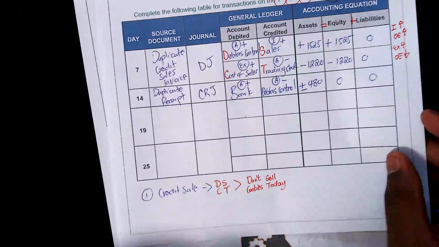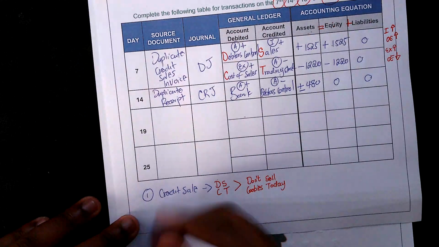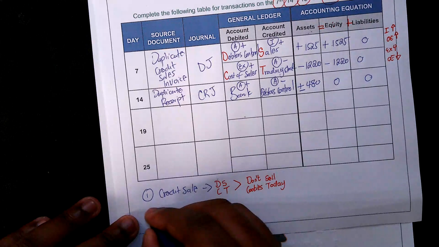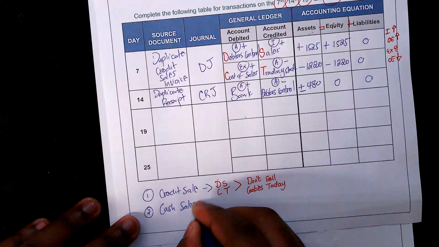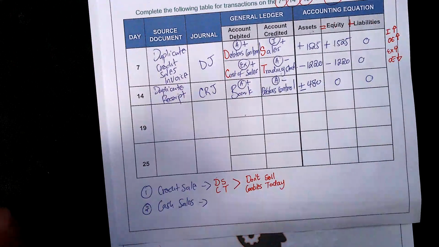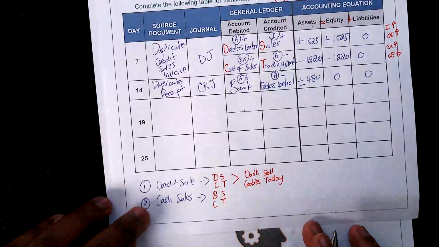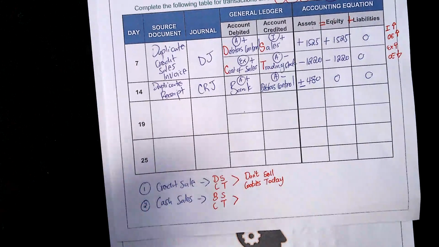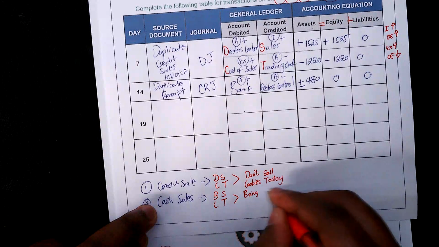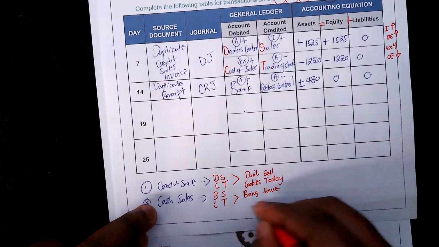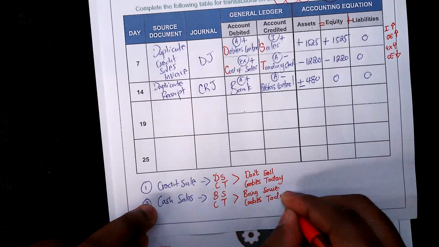So again, I have an acronym for cash sales. For cash sales it is BSCT, which stands for bring some cookies today.